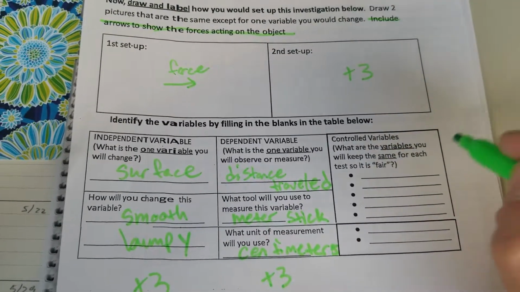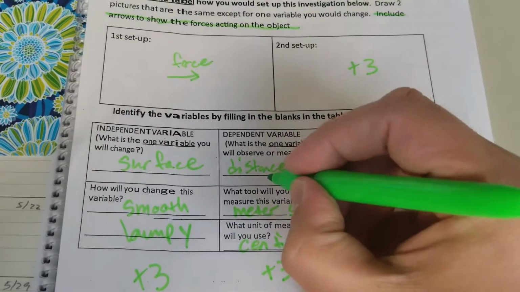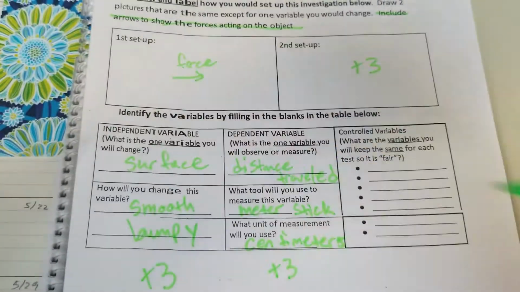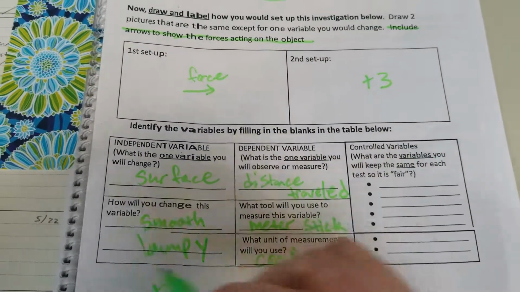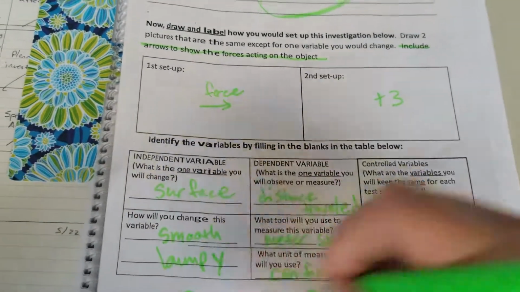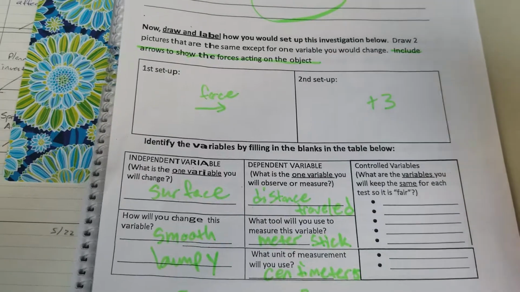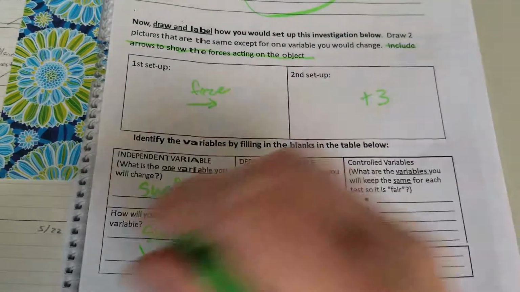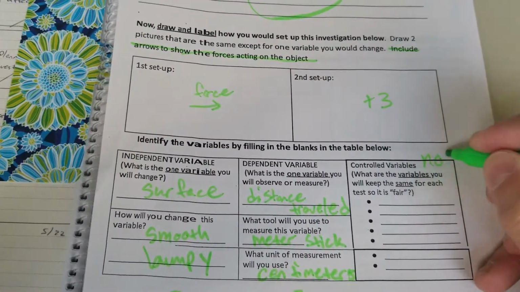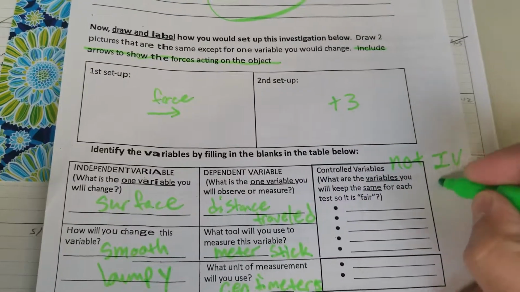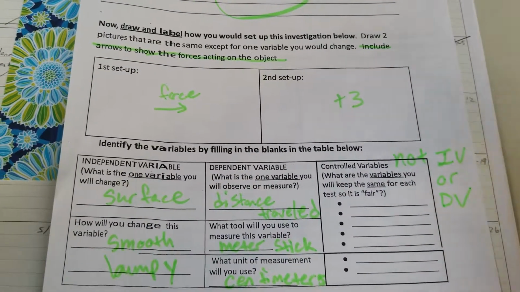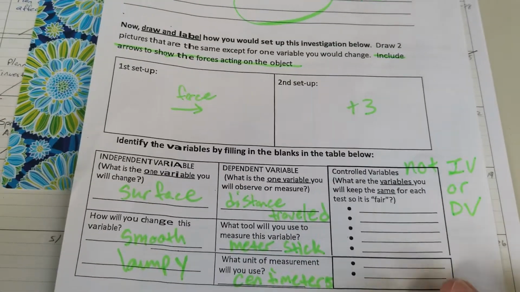Controlled variable. Here is the big thing about the controlled variable. It is not the distance traveled. It is not the type of surface, including anything underneath there. So it's not the meter stick. It's not the smooth versus bumpy. These are all part of the dependent and independent variables. Controlled variable is not one of those. Not the IV or DV. Okay, so we got that right there in the margin.